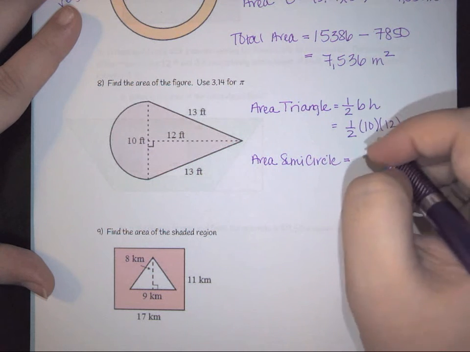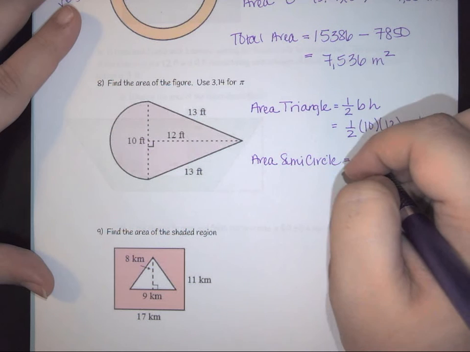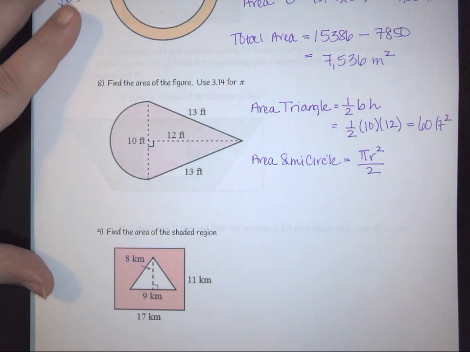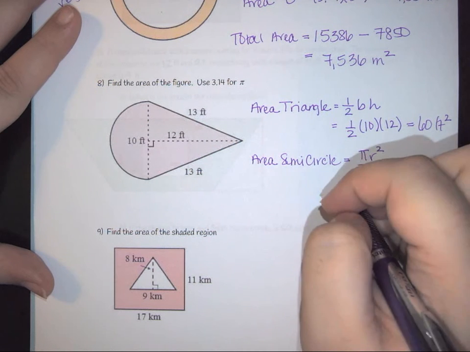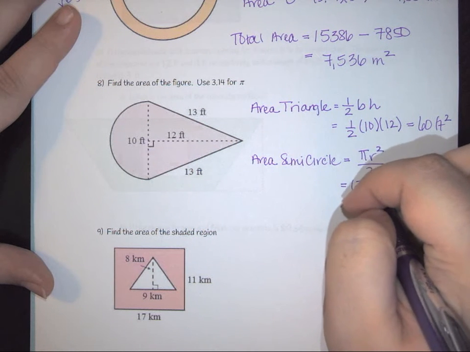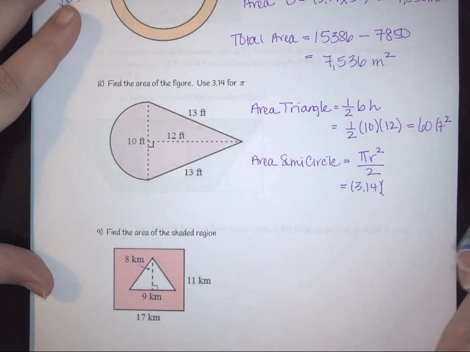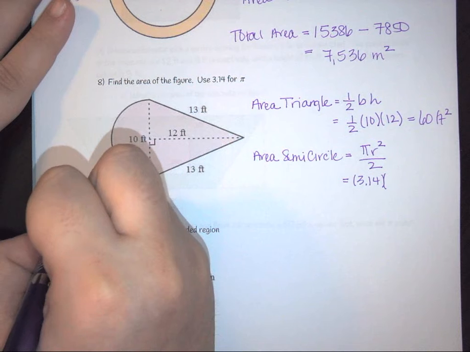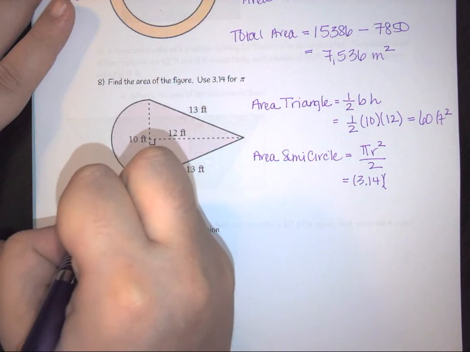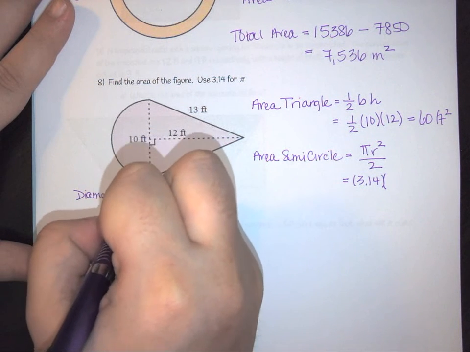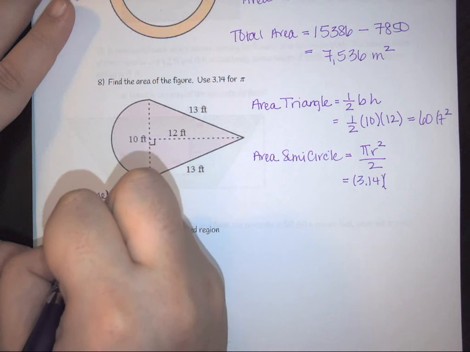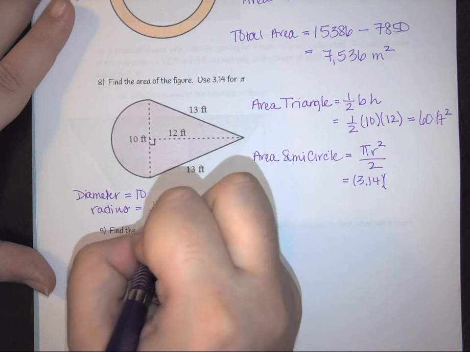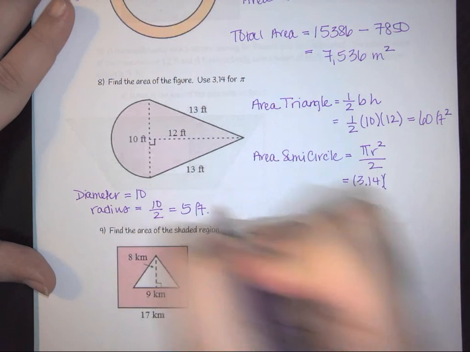And now I need to find the area of a semicircle. To find an area of a semicircle, we're going to take our area, so pi r squared, and in this case divide it by 2. So we're going to take 3.14 times my radius. Now if the diameter is 10, notice your diameter is 10, that means your radius equals 10 divided by 2, which gives you 5 feet.